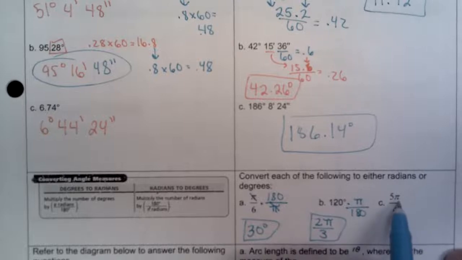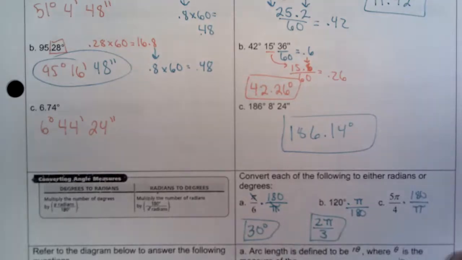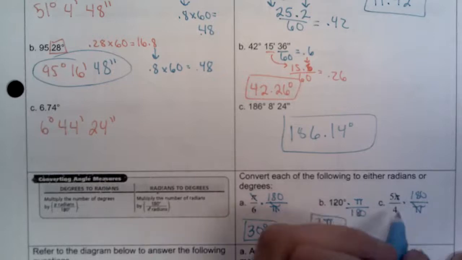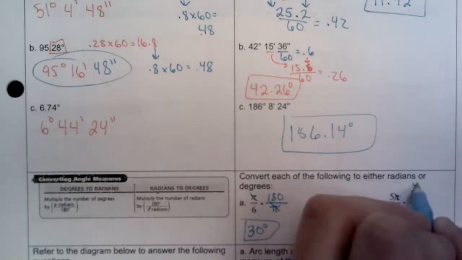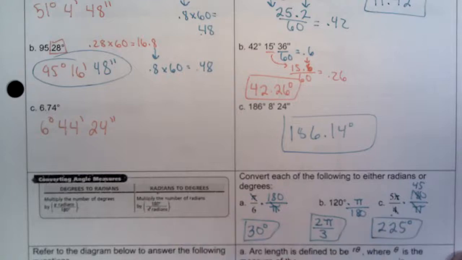Okay? 5 pi over 4. I need to get rid of my pi symbol. So it's in the denominator. And then my 4 and 180. 180 is divided by 4, and that gives me 45. So 5 times 45 is 225 degrees. Okay. I'm going through this pretty quick, but once again, this should all be review.